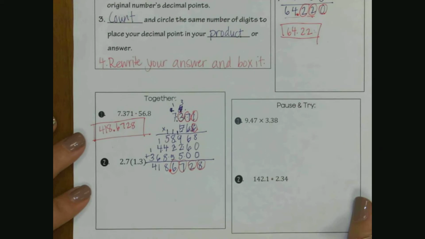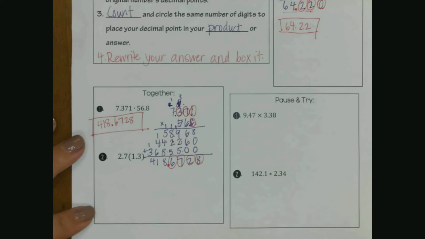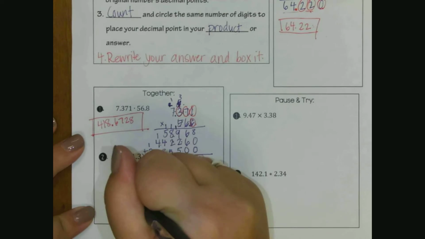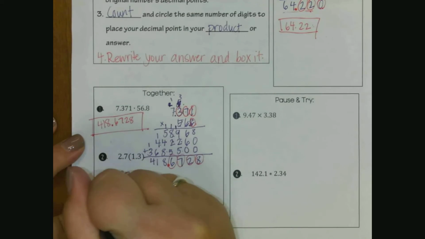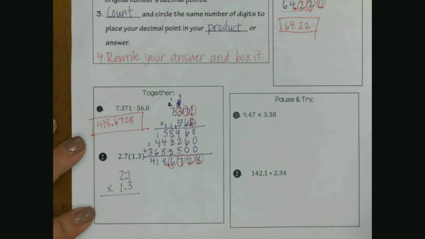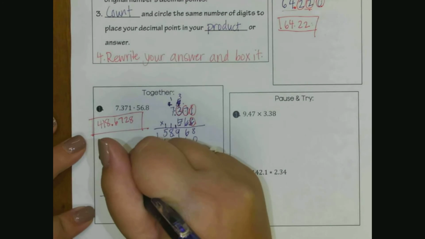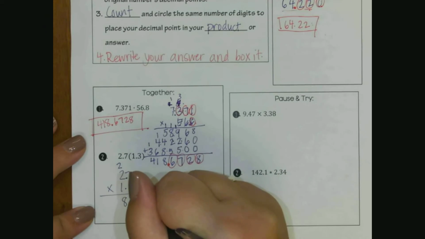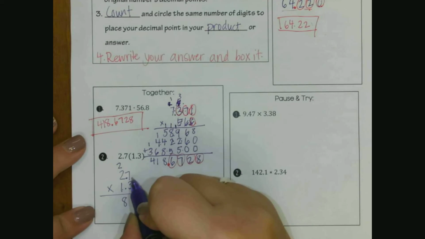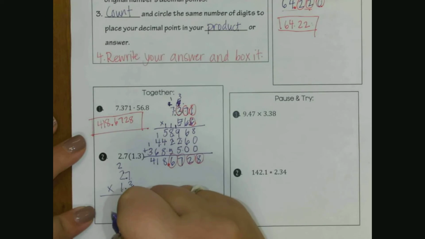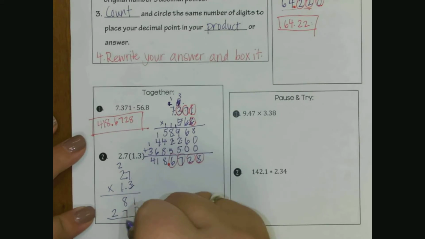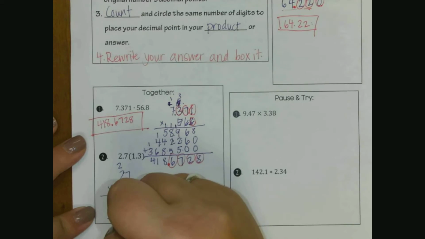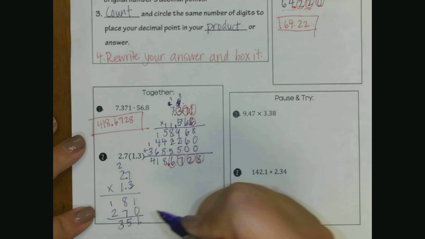Okay, now we're going to do the second together problem. I'm going to rewrite that so I can see it. 2.7 times 1.3. Remember, ignore the decimals. We're just going to multiply like normal. 7 times 3 is 21. 2 times 3 is 6, plus 2 is 8. Hold my place. 7 times 1 is 7. 2 times 1 is 2. Add those together. 1 plus 0 is 1. 8 plus 7, 15. And 2 plus 1 is 3.